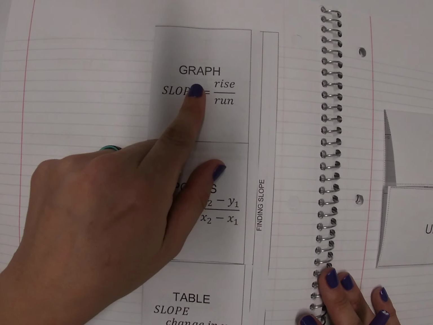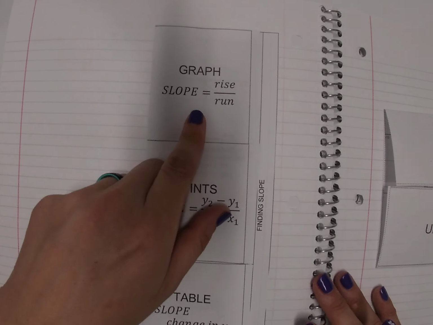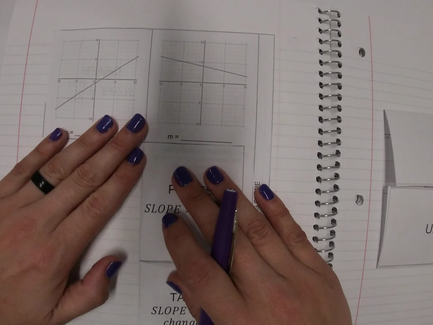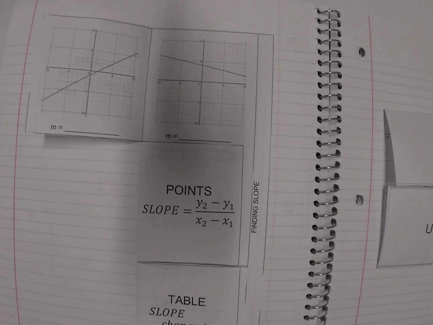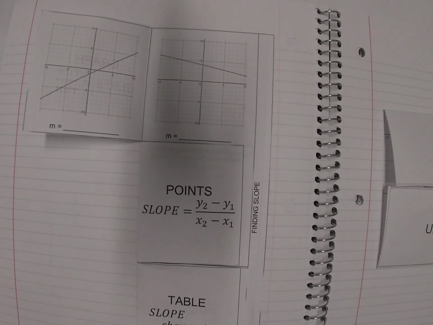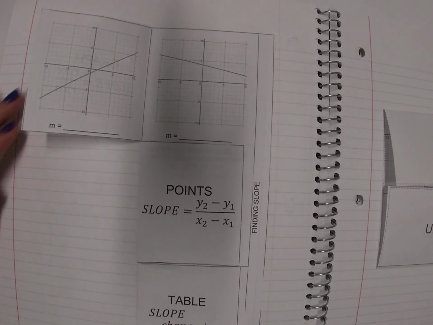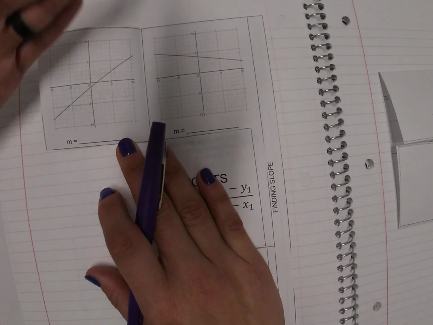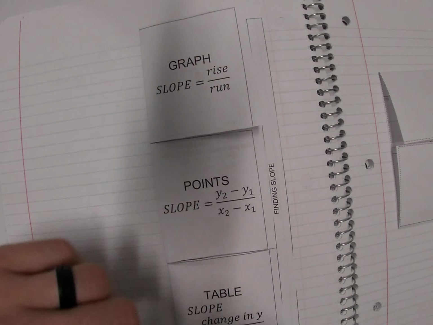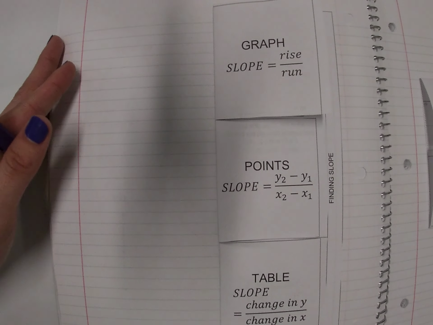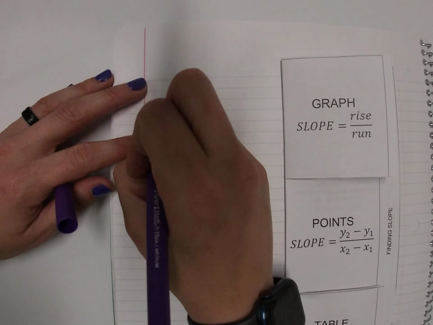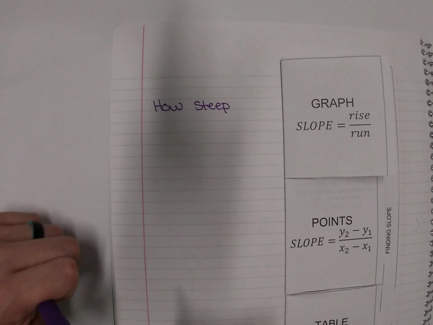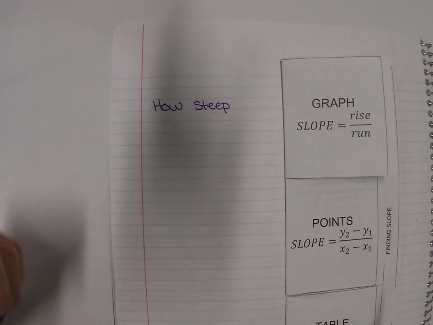So if we're looking at a graph, the best way to find slope is by doing rise over run. So if we want to calculate slope from a graph, here we're given graphs, we're given a picture, and we want to calculate the slope. Now, when we are talking about slope, we are talking about how this line is angled. So what we are really looking at is how steep the line is. We're talking about how steep it is, and that is then going to determine which angle this is at.